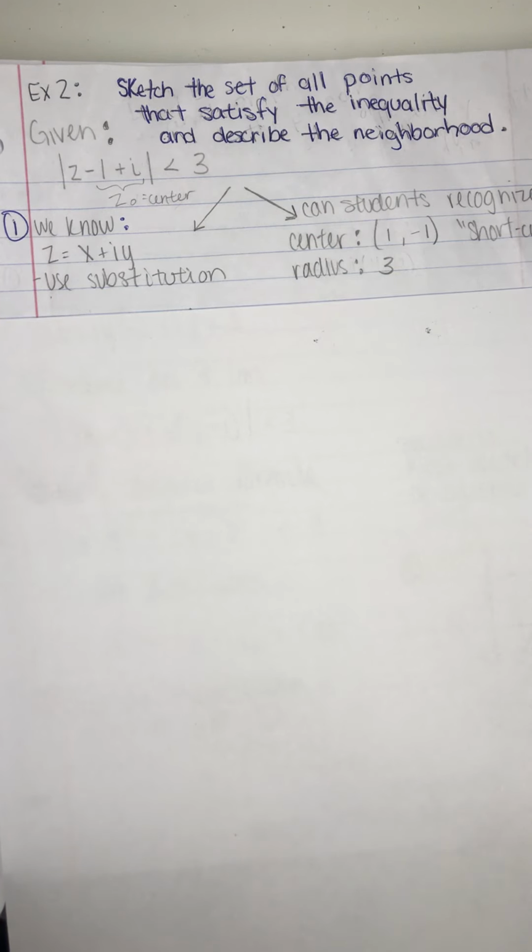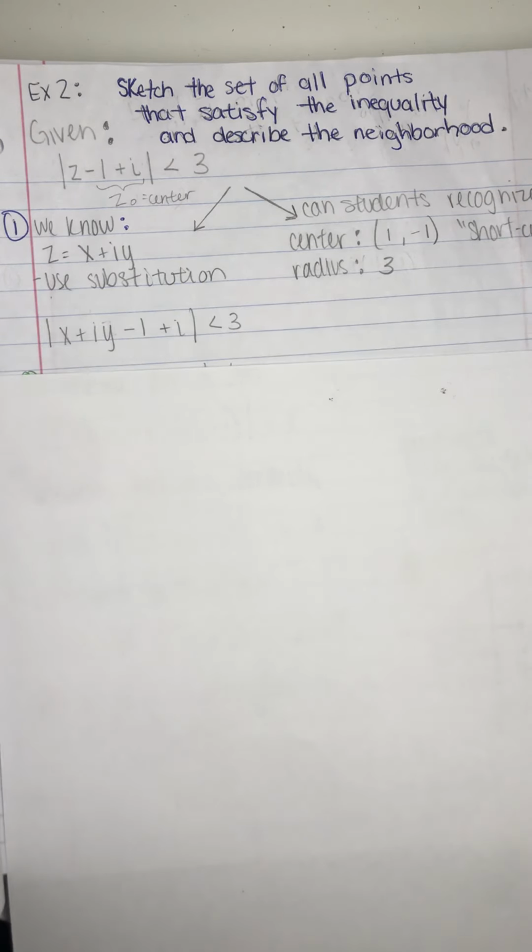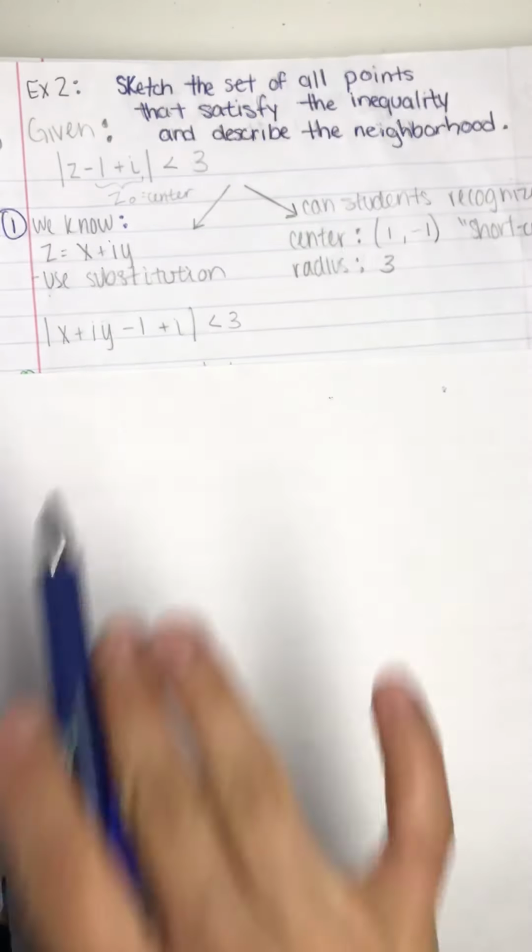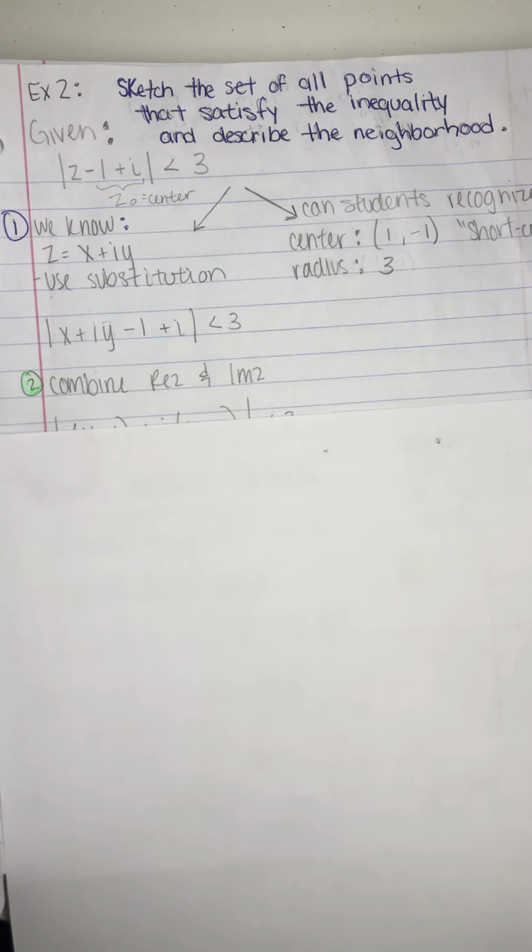That way you can verify if your center is correct and your radius. We use substitution, plugged in x plus iy minus 1 plus I. We're still keeping that inequality, less than 3.